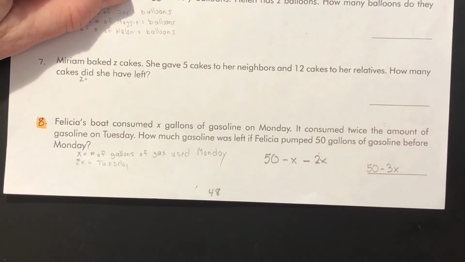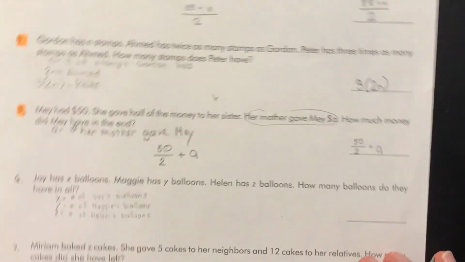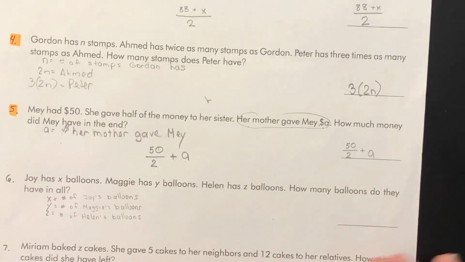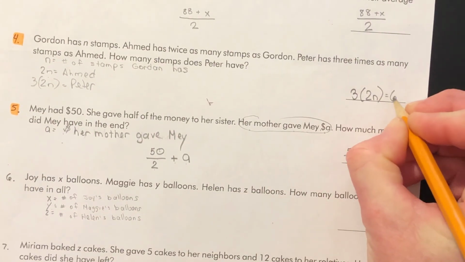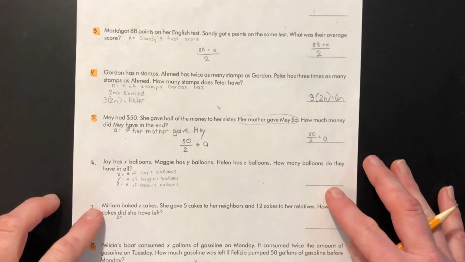You can do that. If you want to simplify them, like you can simplify number 4. See, that's 3 times 2N. You are welcome to simplify that into 6N. I just didn't because I was afraid that you might not recognize 6N as that. But you know, you can, because I told you. That's how you know.